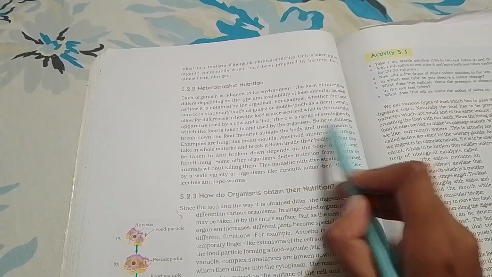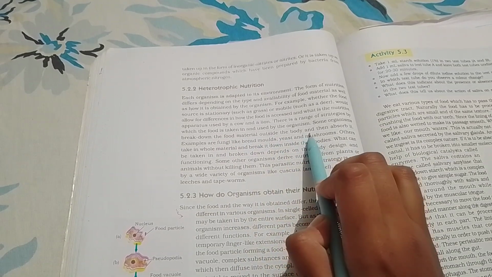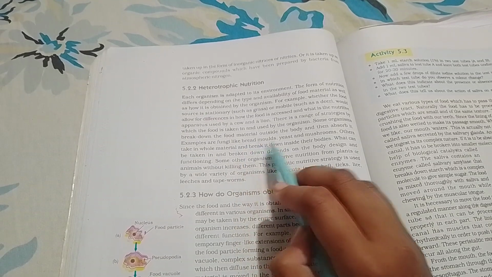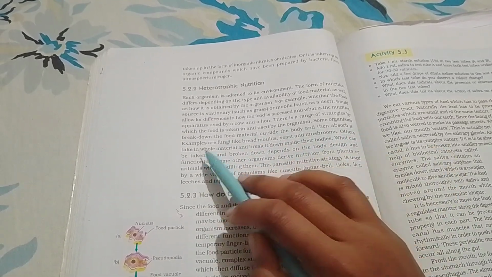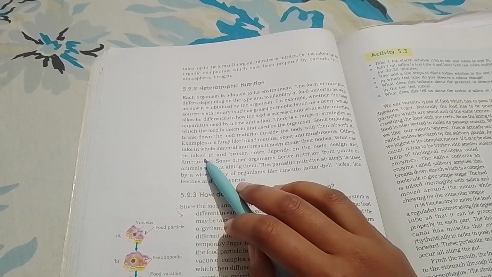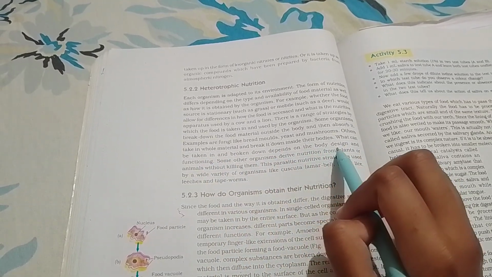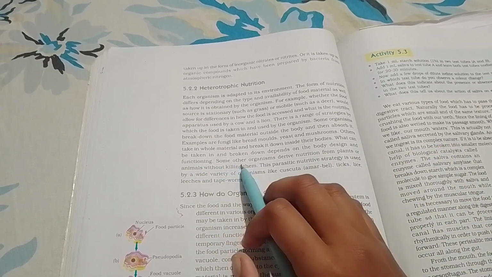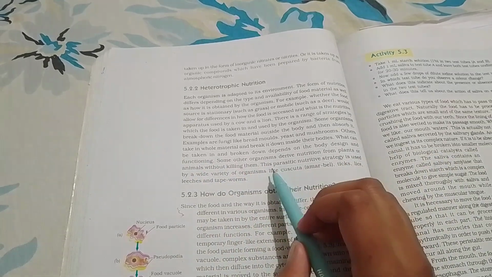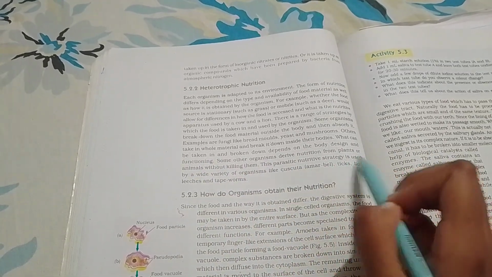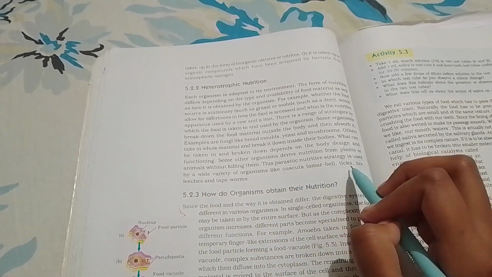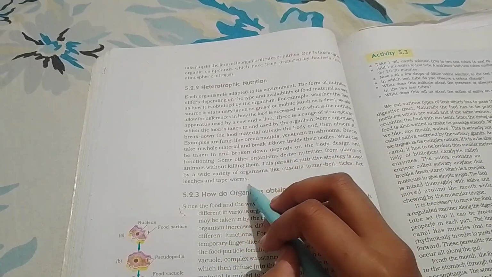Some organisms break down the food material outside the body and then absorb it. Examples are fungi like bread molds, yeast, and mushrooms. Others take in whole material and break it down inside their bodies. What can be taken in and broken down depends on the body design and functioning. Some other organisms derive nutrition from plants or animals without killing them. This parasitic nutritive strategy is used by a wide variety of organisms like cuscuta, amarbel, ticks, lice, leeches, and tapeworms.